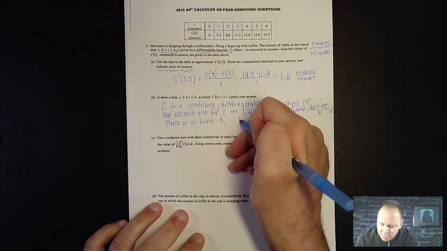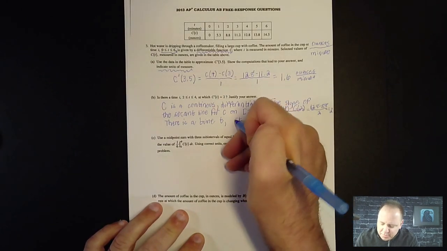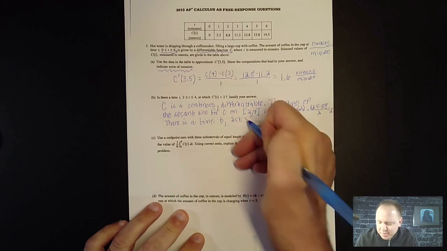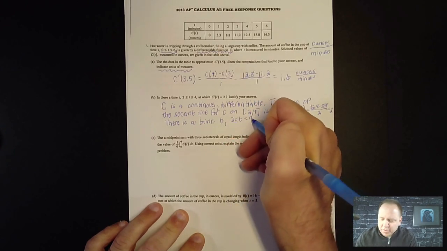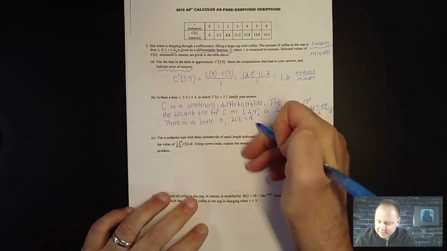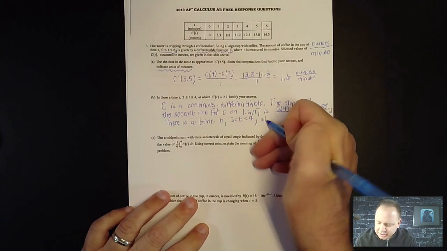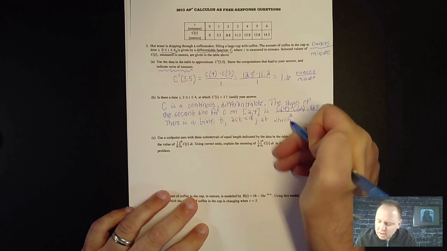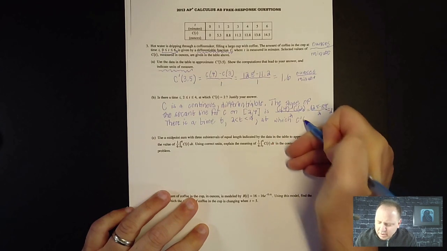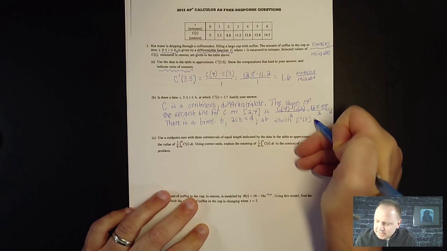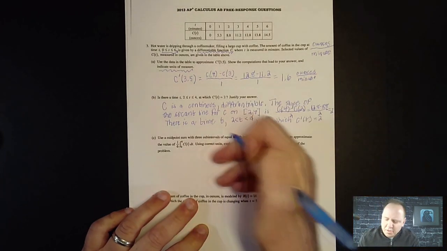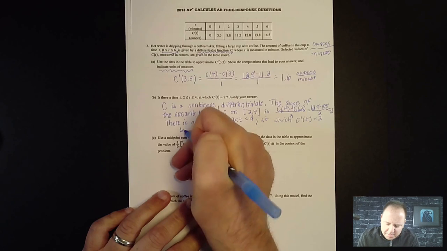So it's very important that you let them know that that t has to happen between 2 and 4. Get the endpoints out of there. At which C prime of t is equal to 2 by the mean value theorem.